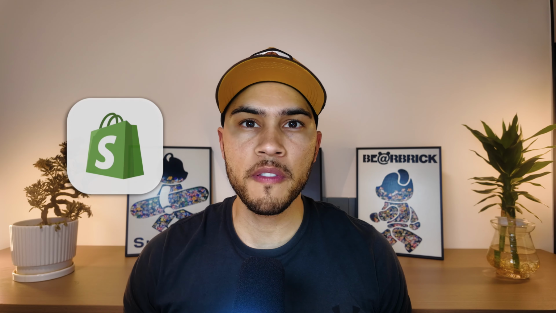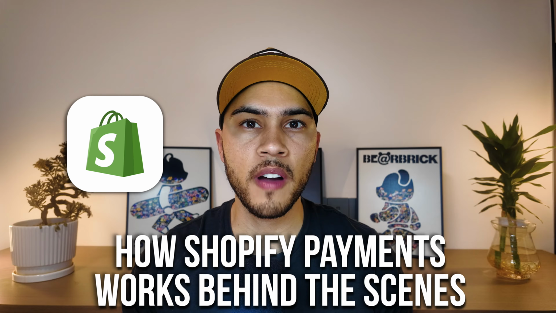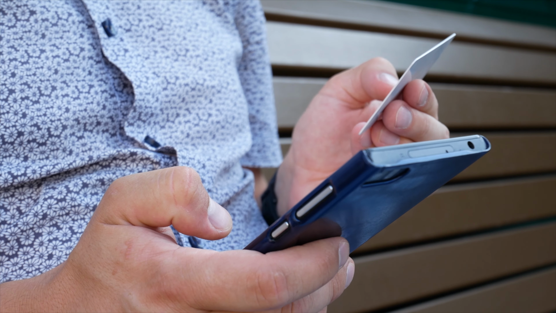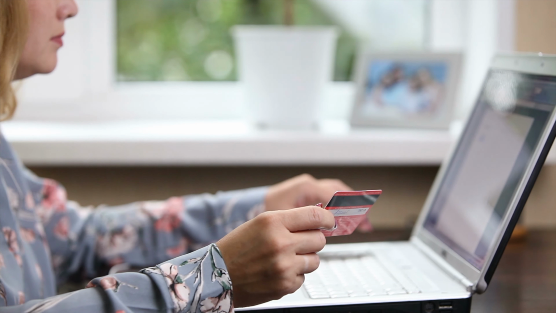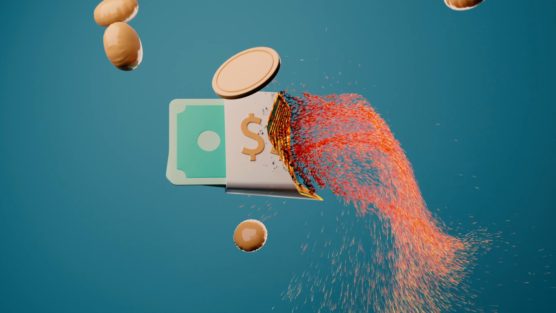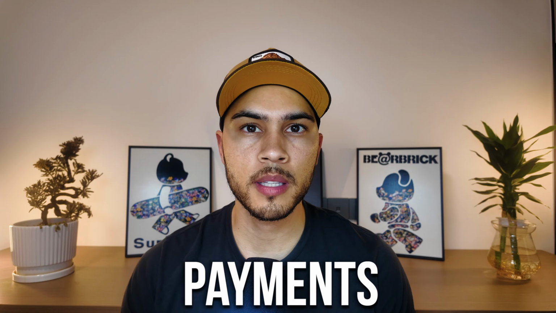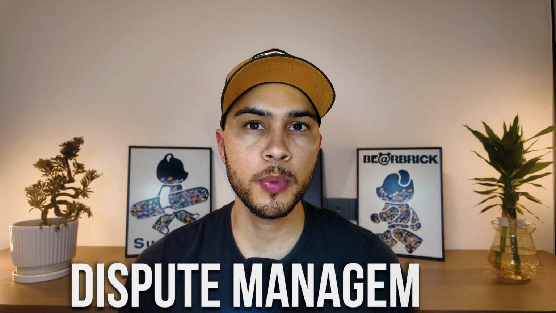If you're running a Shopify store in 2026 and you don't fully understand how Shopify payments work behind the scenes, you're exposed. Chargebacks can wipe out profits. Fraudulent orders can destroy margins. Incorrect payout settings can choke your cash flow. Most store owners focus on ads and product research, but operational control, payments, fraud checks, and dispute management is what protects your business long term.